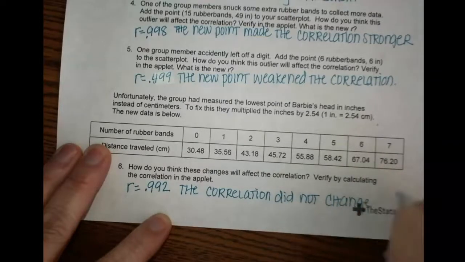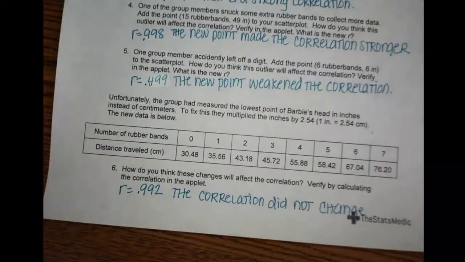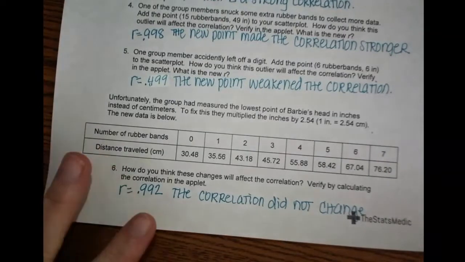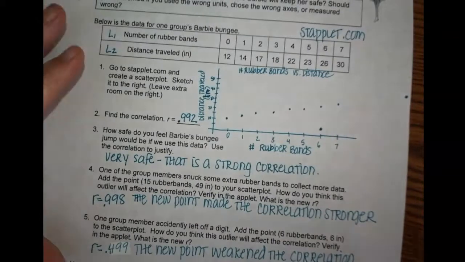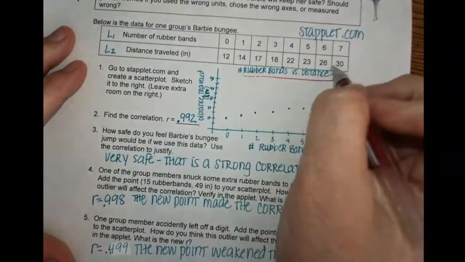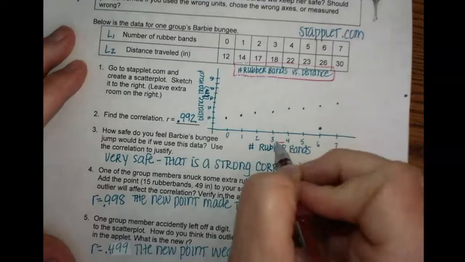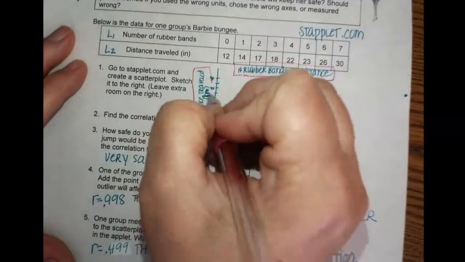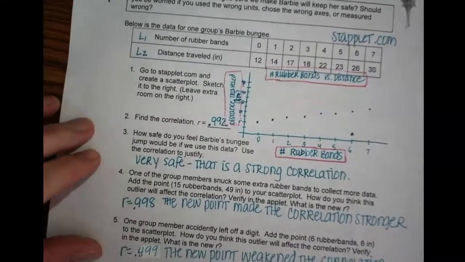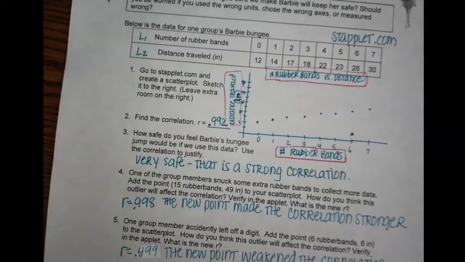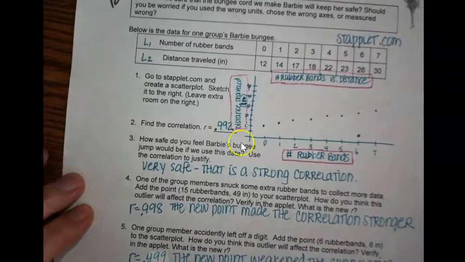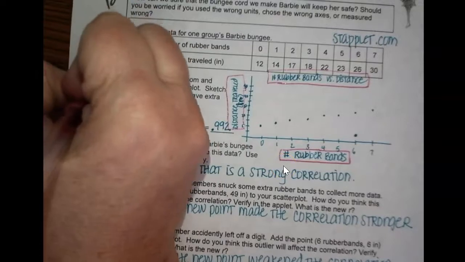So let's talk about a few of these things here. When we have our graph, make sure you've got your title. Make sure you've labeled your axes. When we want to talk about our correlation, I want you to interpret correlation as strong, moderate, or weak.